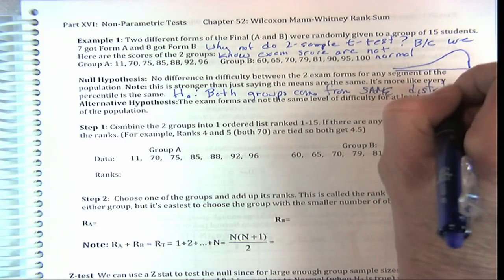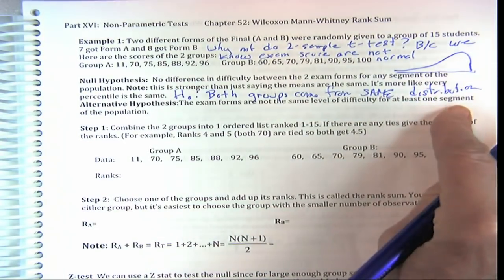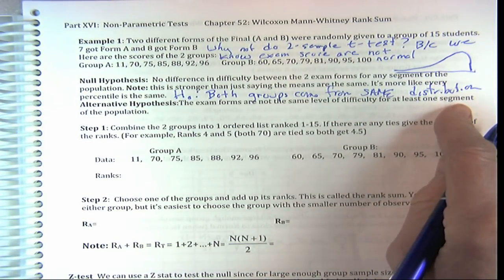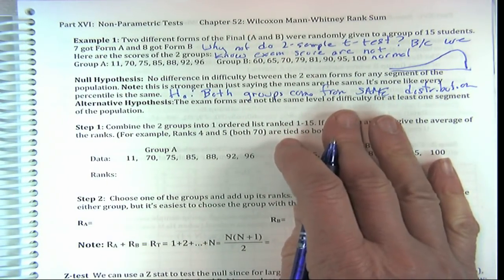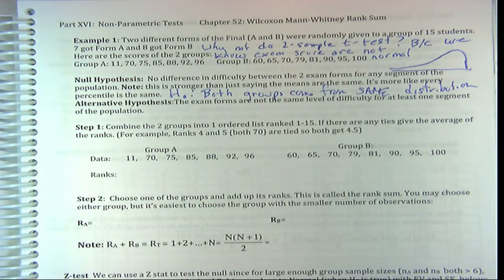Because we want to make sure that even if the means are the same, it's not much harder for the low-end students on one of the exams, or, even though the overall mean is the same, much easier for the high end or whatever. We want to make sure it's fair for everyone who takes the test. It's basically from the same distribution.